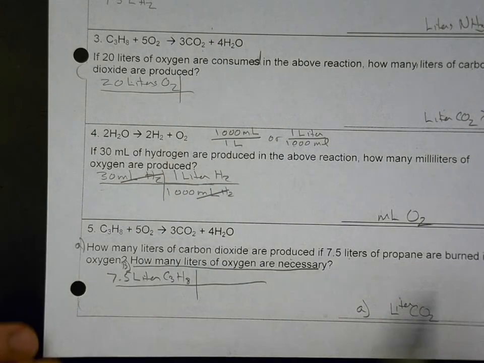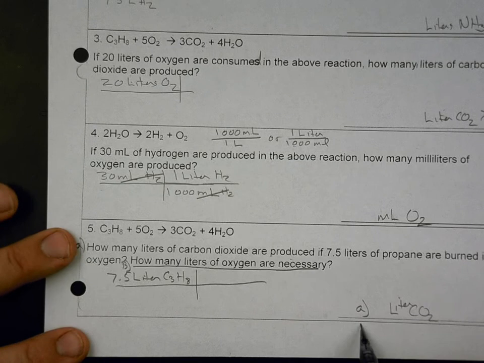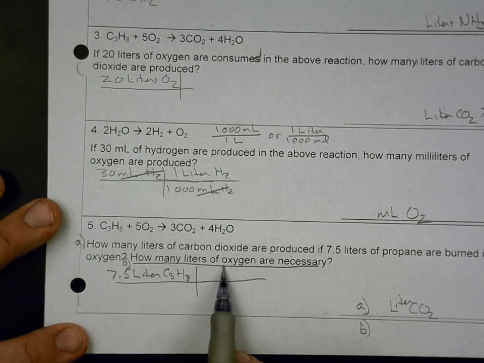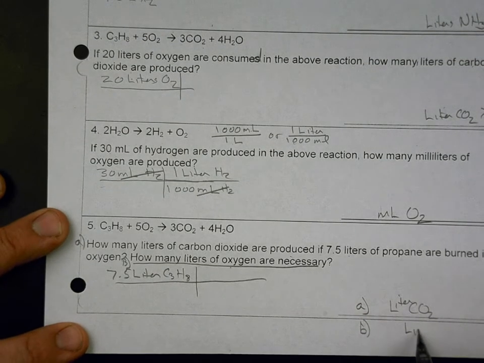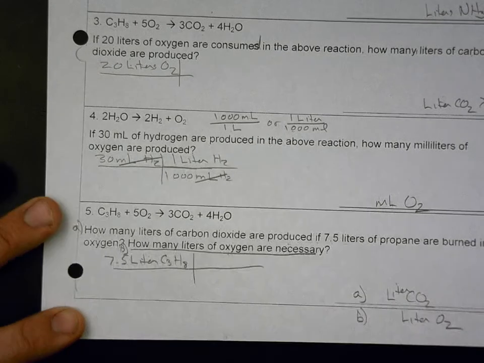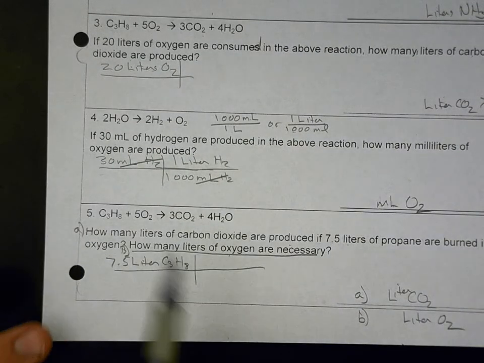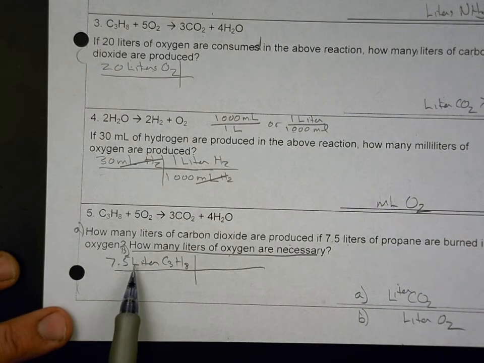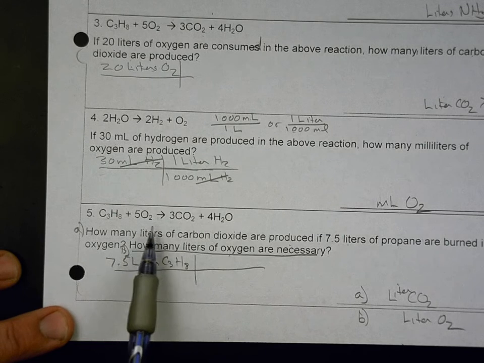And then part B is looking for how many liters of oxygen. So liters of oxygen for part B of this problem. And you'll set it up the same way. This is your given. You're just going to be looking for oxygen instead of CO2.